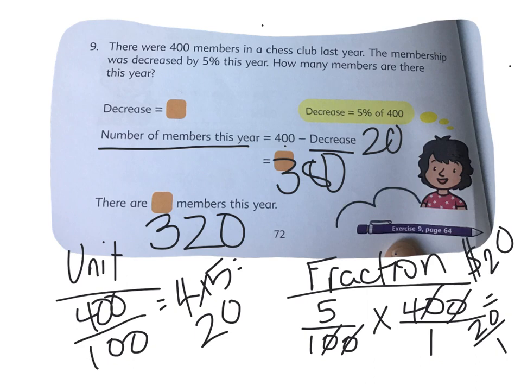You are going to work on exercise 9 for homework. When you are done, you can turn it in the basket. I believe it's the red basket. Make sure your name is on it. When you're done with this, you can complete practice B, 1 through 12. You will have a test on this on Wednesday.